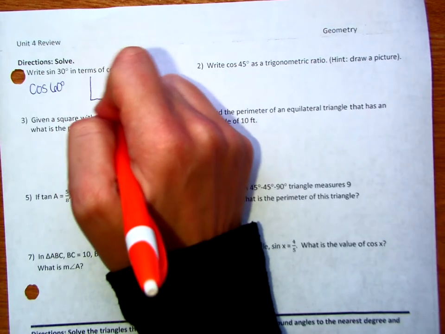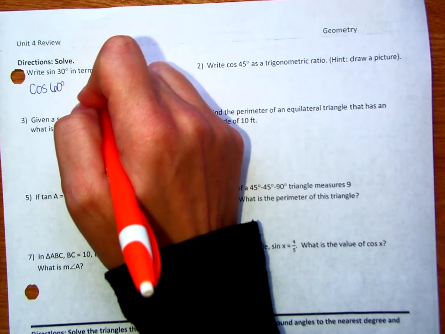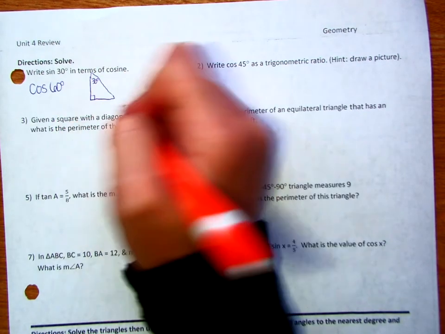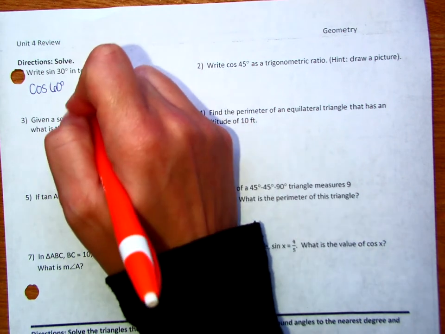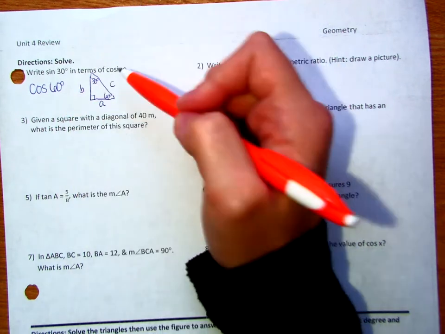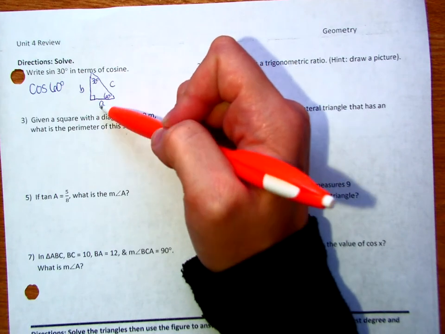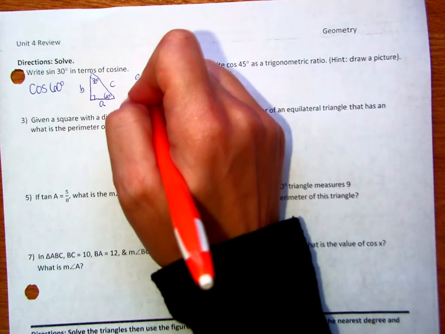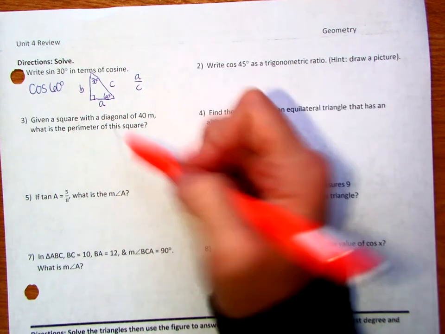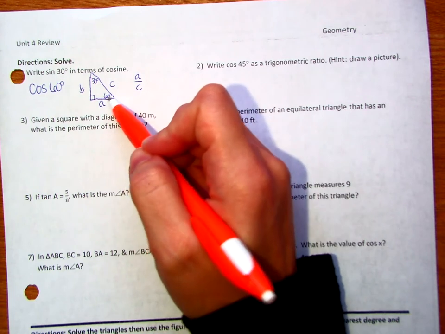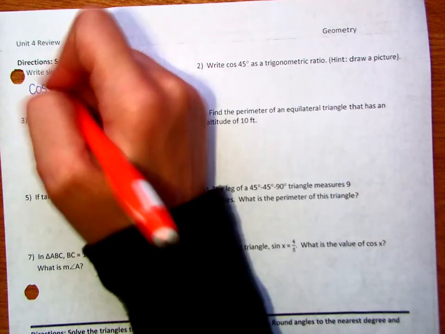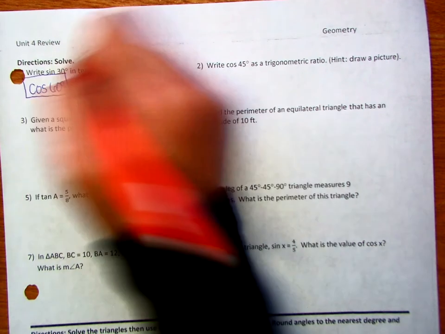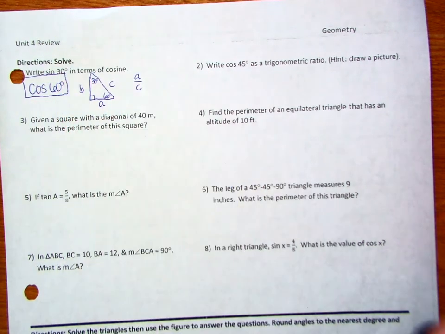Here's the reason why. If you have a right triangle, let's go ahead and put 30 degrees in here. We'll put the 90 degree angle there, which means this has to be 60 degrees. Let's call this A, B, and C. If we were doing sine of 30 degrees, that would be opposite over hypotenuse. If we were doing cosine of 60 degrees, that would be adjacent over hypotenuse, which is the same ratio. So your answer to this would be cosine of 60 degrees, and that's because it's the complement of the 30 degrees.